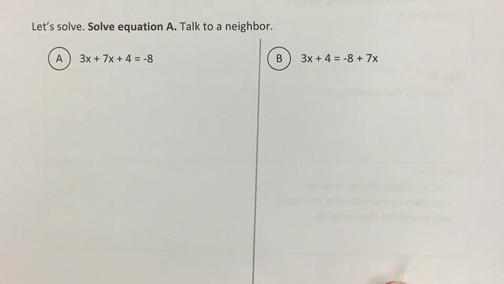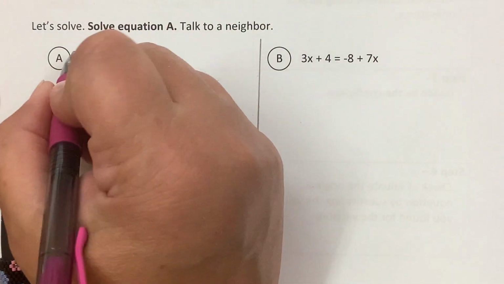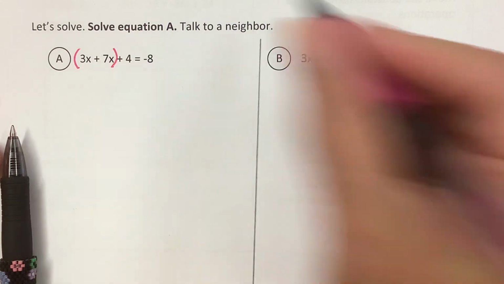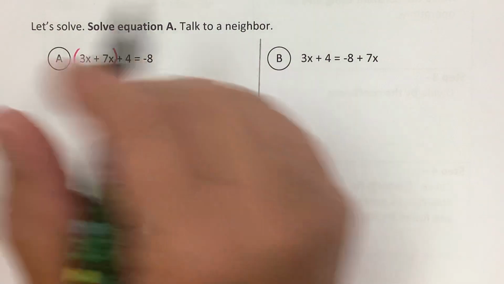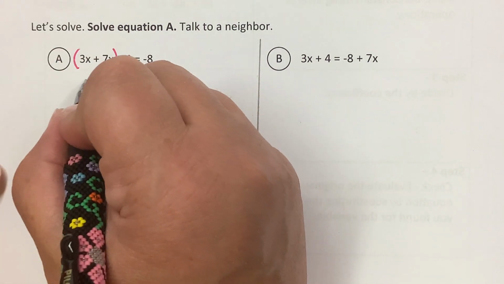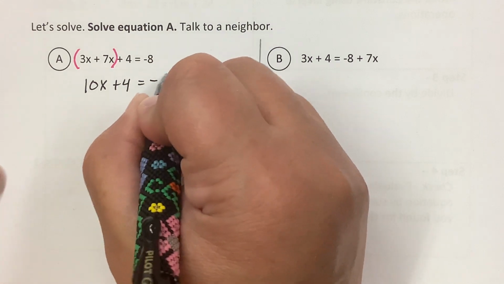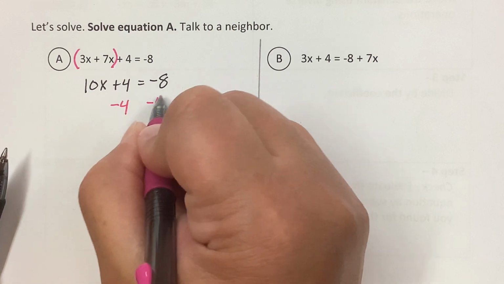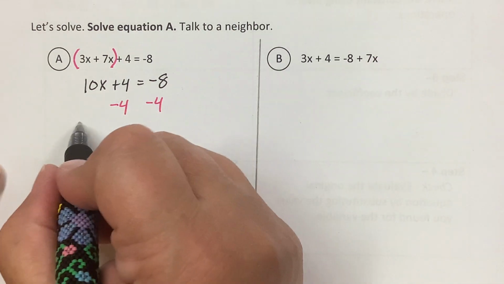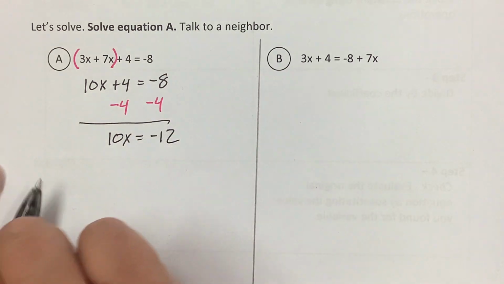I like to separate things with little lines, so I'm going to do that to start with. But let's take a look at this one. I have variables on the same side. When they're next to each other with an addition sign on the same side, I can combine like terms. 3x plus 7x is 10x plus 4 equals negative 8. I'm going to subtract 4 from both sides. 10x equals negative 12.